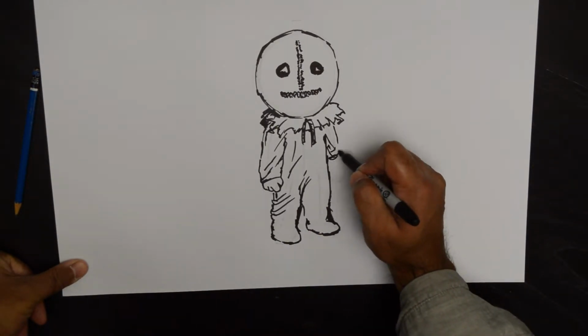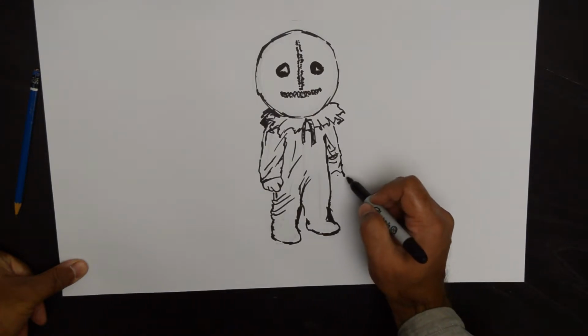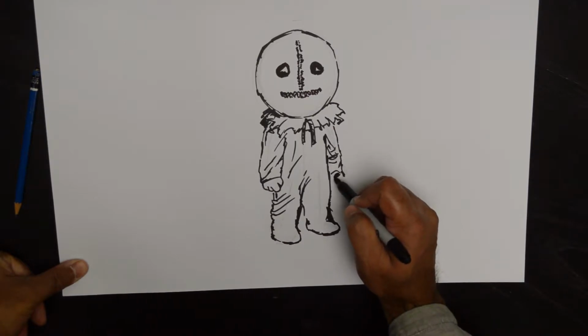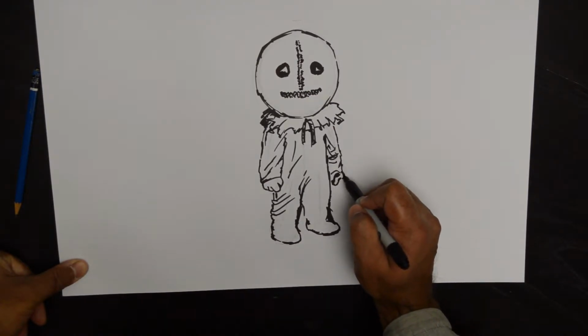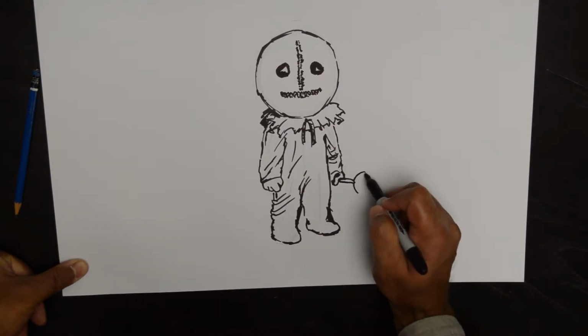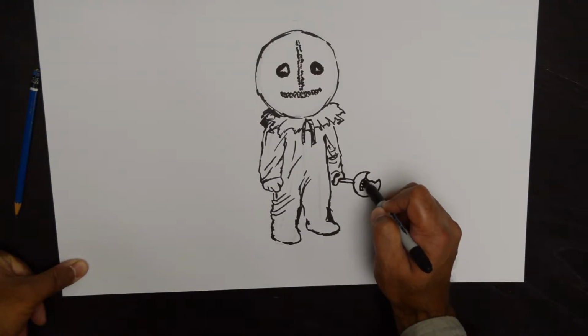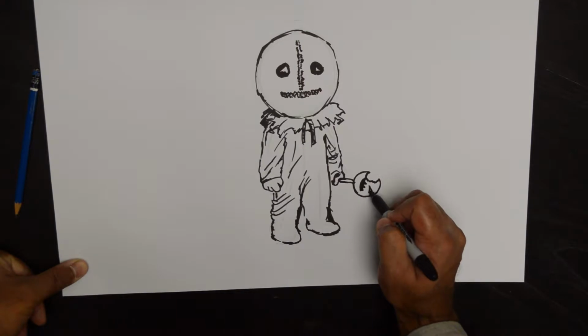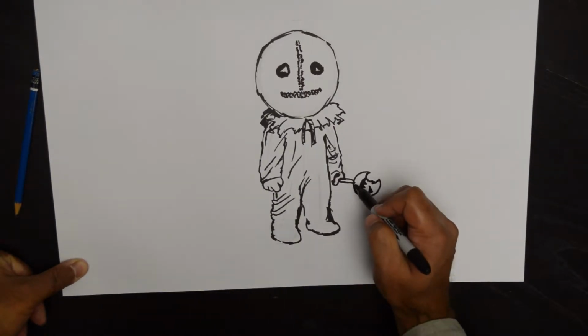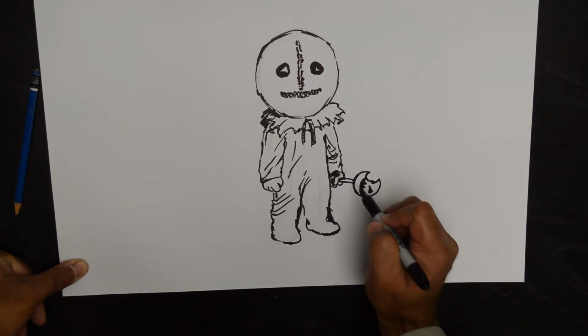And again, some folds there in the clothing, and here I'm going to give him some thumb around there, and he's holding that ever popular partly eaten lollipop that is actually, I think, in the shape of a jack-o'-lantern, and some of the fingers showing right there.